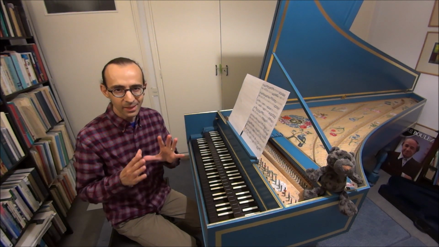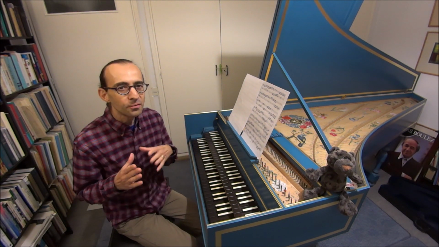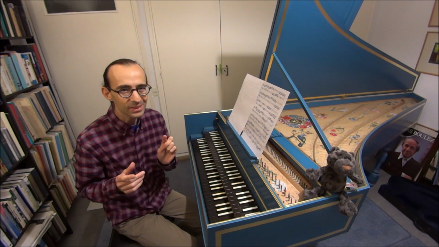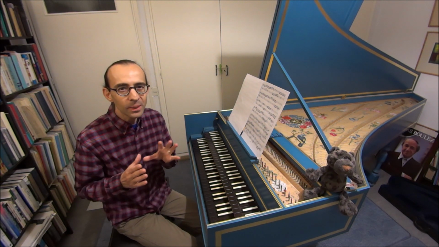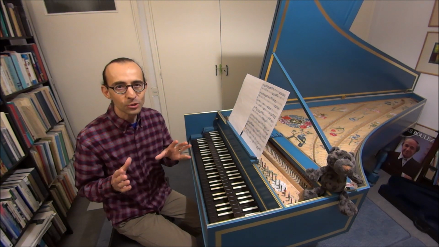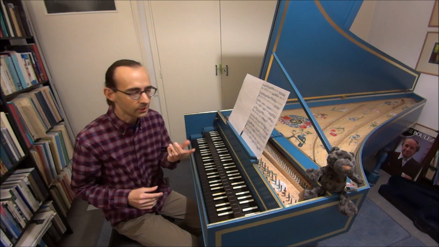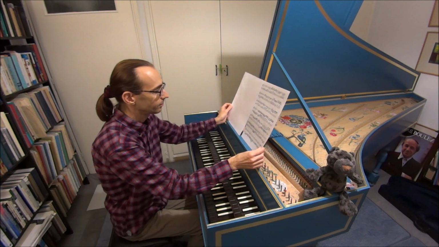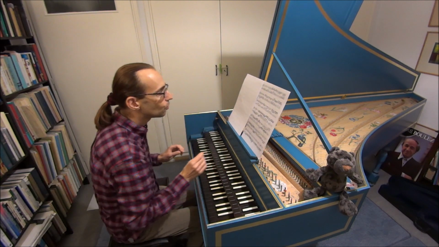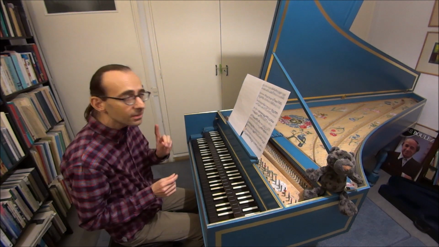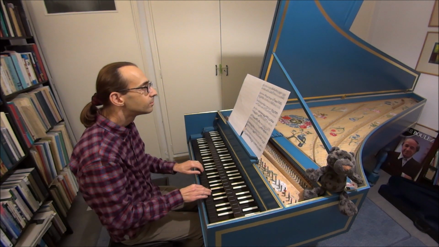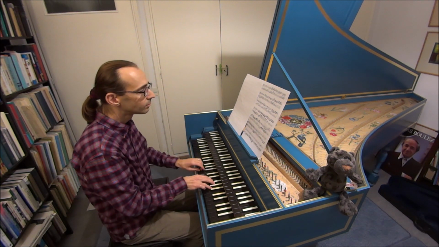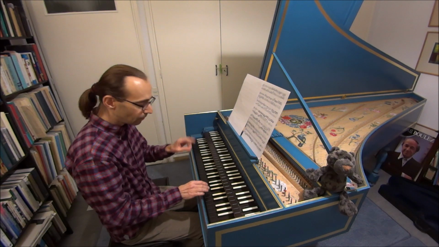Variation 8 has a couple of noteworthy features. First, it shares a pretty much identical opening gesture with variation 7, only here the accompanimental figure is more embellished so that there's more forward momentum. And let me show you the difference between those two. So here is the beginning of the 7th variation. And here's now the 8th variation.